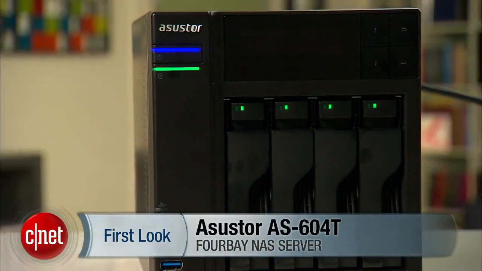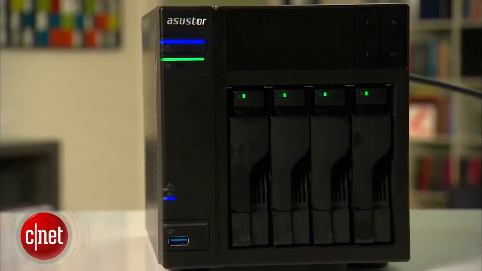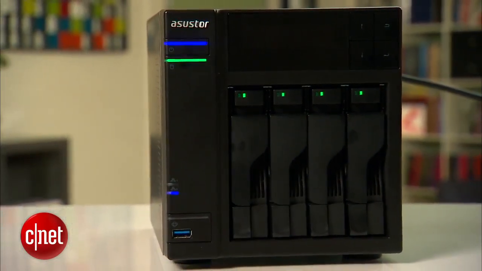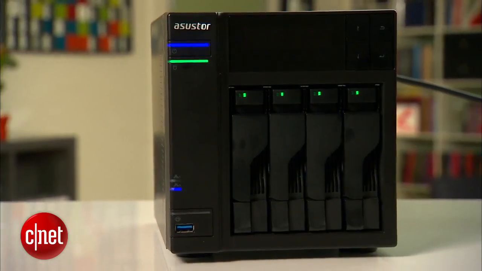So there you go. This has been the first look at the Asustor AS604T NAS server. And by now, if you don't believe that it is interesting, well, you're wrong. And that's because I'm Dom Ngo, and somehow it feels great to tell people that they are wrong.